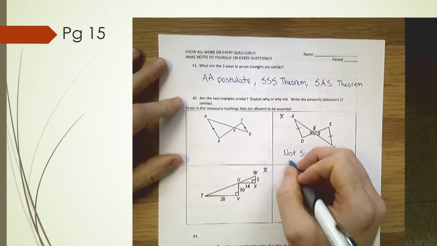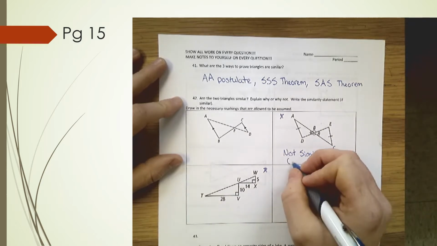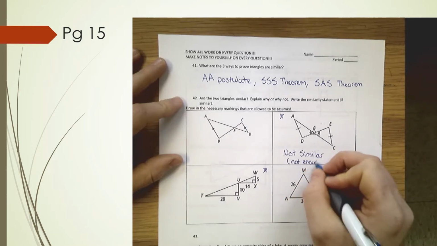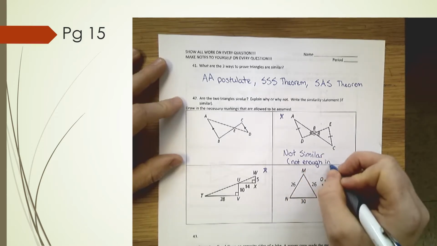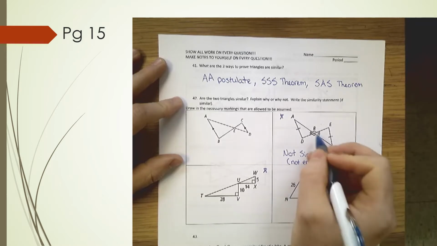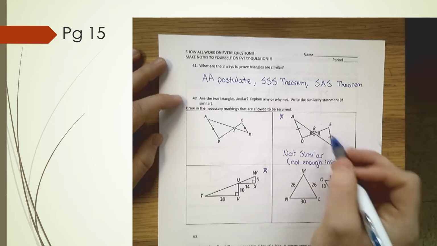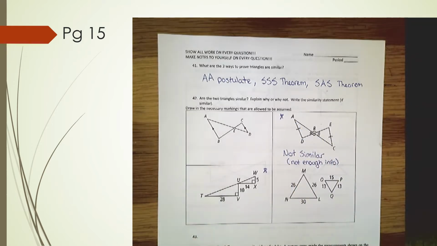I don't really have enough information. I don't have a second angle inside the triangle, and I don't have the ability to check if the sides are proportionate because they didn't give me any side lengths. So I do not have enough info for that one.